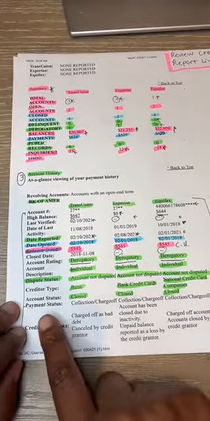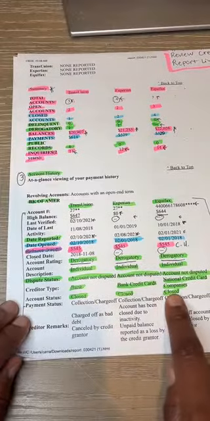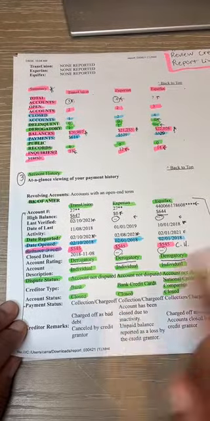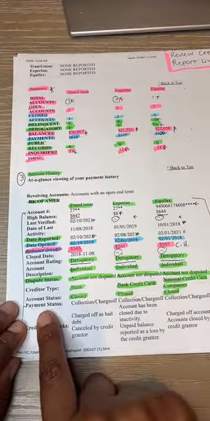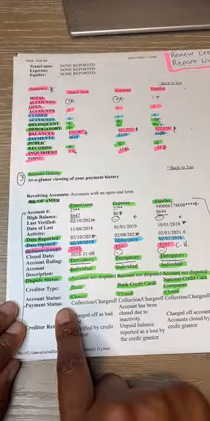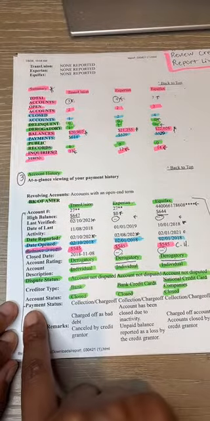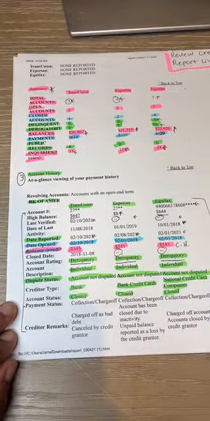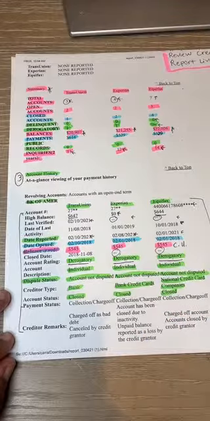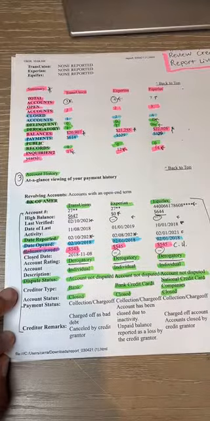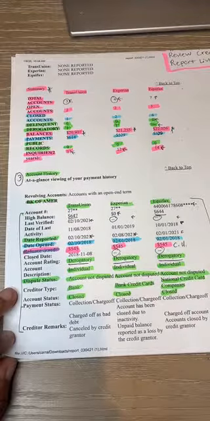Now, the next one shows us if this account is open or closed. The next one is the payment status. What is the payment status of the report that you have? This is very, very important.